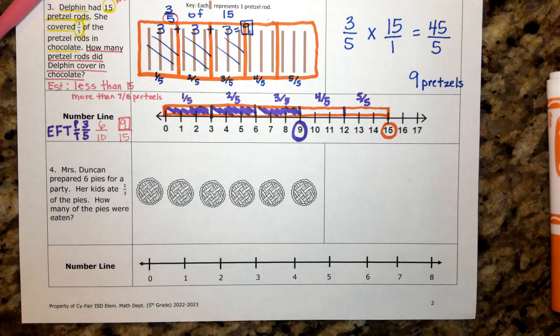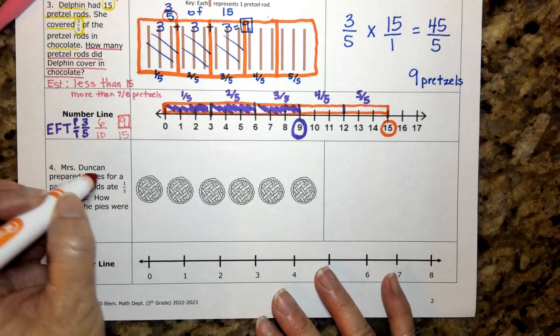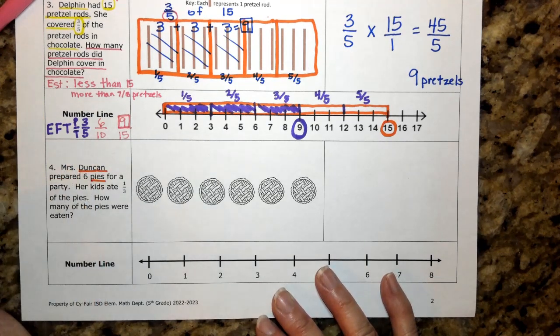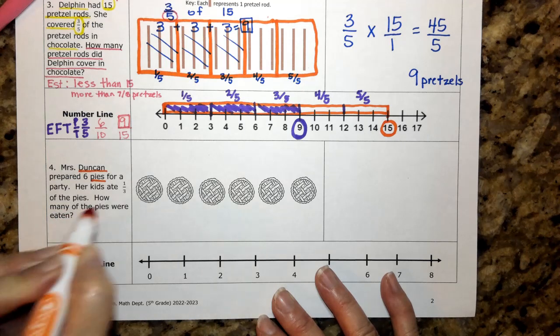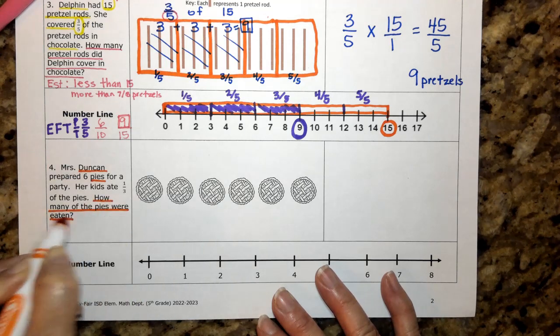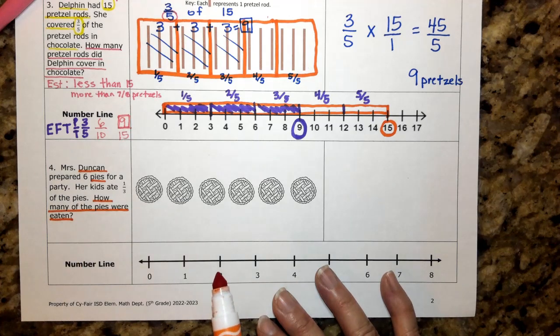Mrs. Duncan prepared 6 pies for a party. Her kids ate 1/3 of the pies. How many of the pies were eaten? So when I think about who's in the story and what do they have, we know that Mrs. Duncan has some pies. And our question is asking us, how many pies were eaten? So not all of the pies were eaten, only part of the pies were eaten.